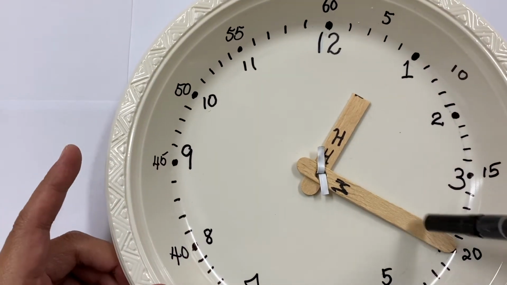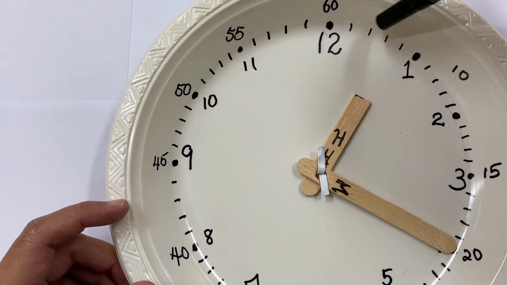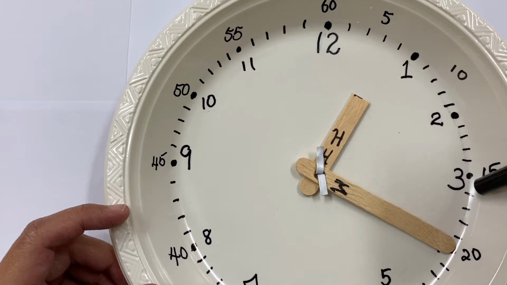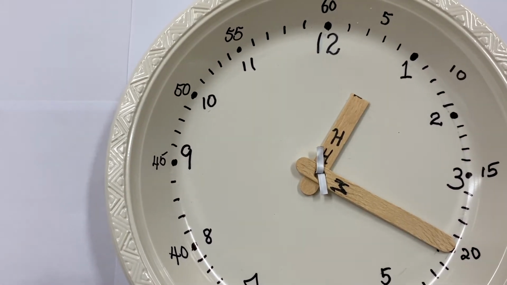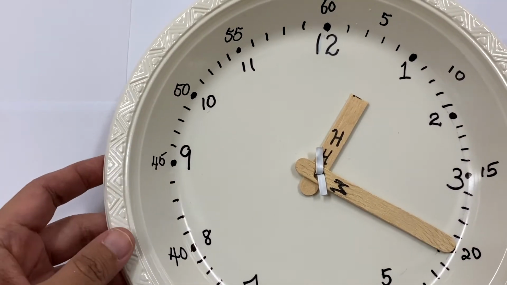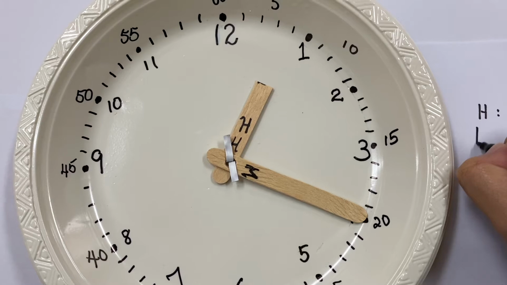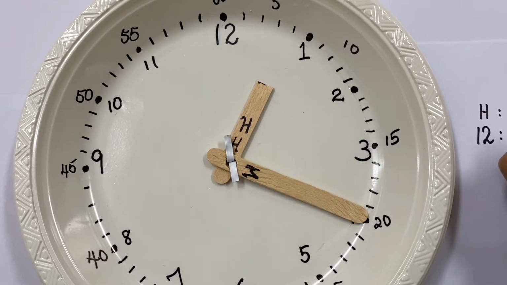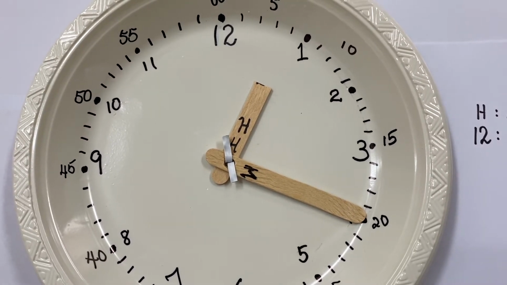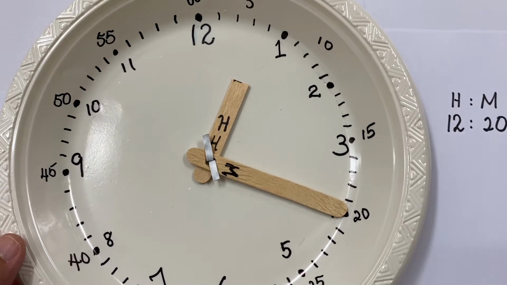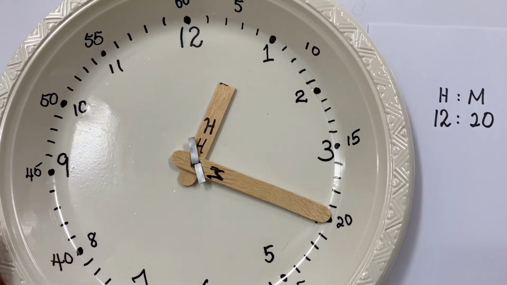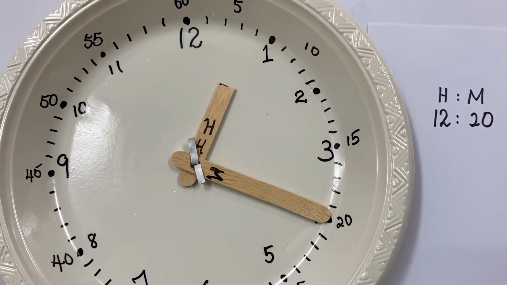Now look at the minute hand. The minute hand is 5, 10, 15, 20. So for this particular time, my hour hand is 12 and my minute hand is at 20, so it's 12:20. Now, how do you say this when people ask you, what's the time? Well, you say, it's 12:20. Yes, you can do that.